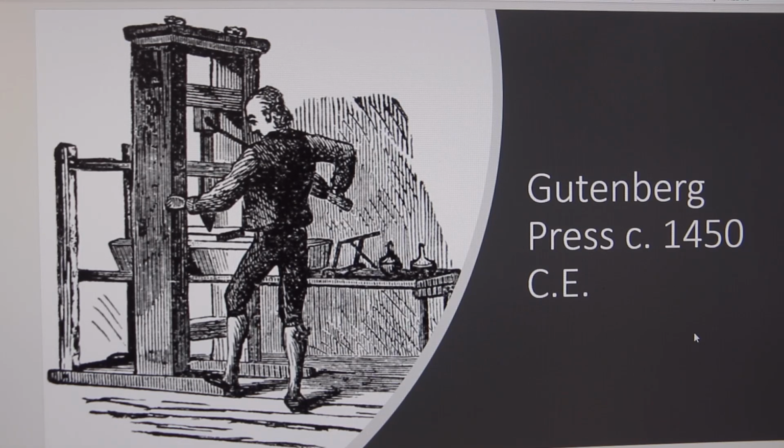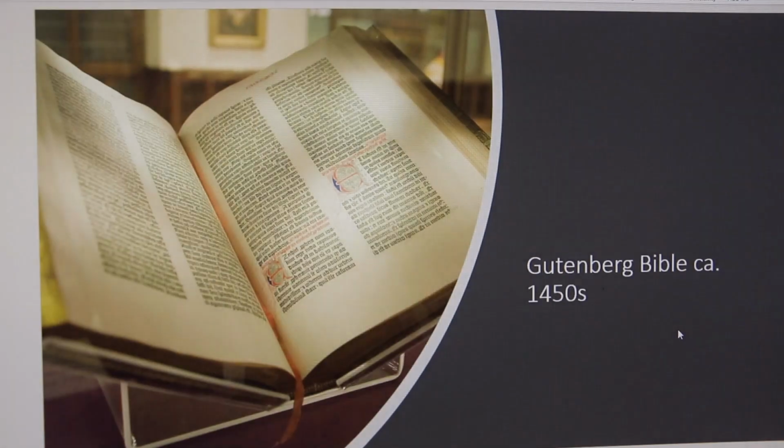These things would make enormous impact on the history of the West, especially with learning. Gutenberg's most famous book ever printed is, of course, the Gutenberg Bible, and with that, the availability of text, I should say, just explodes.